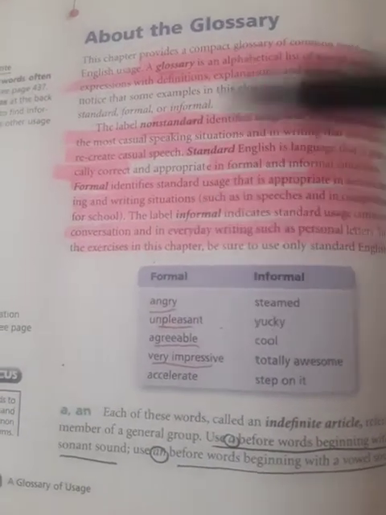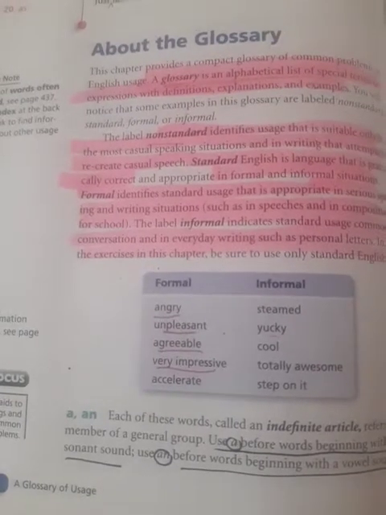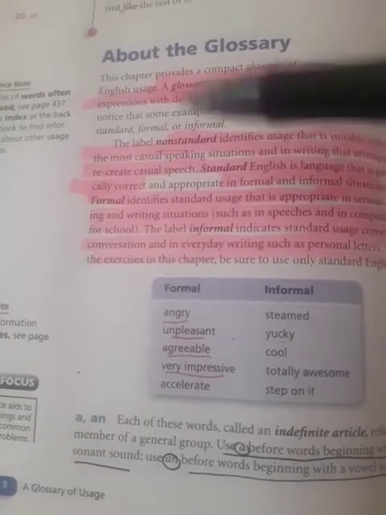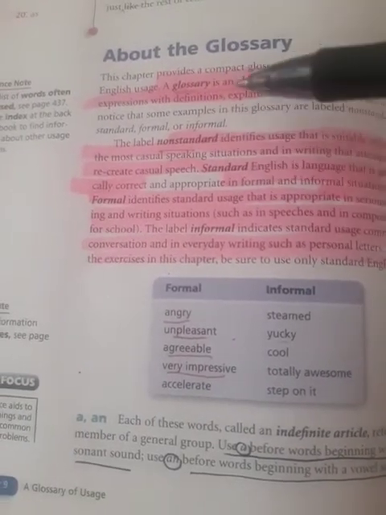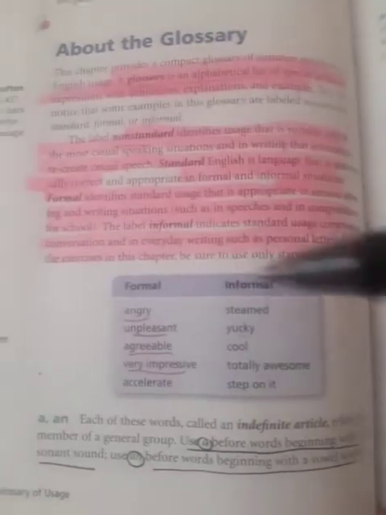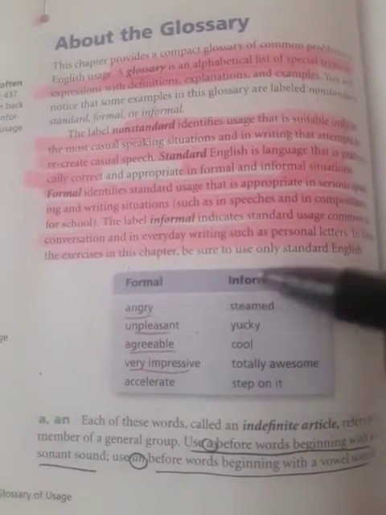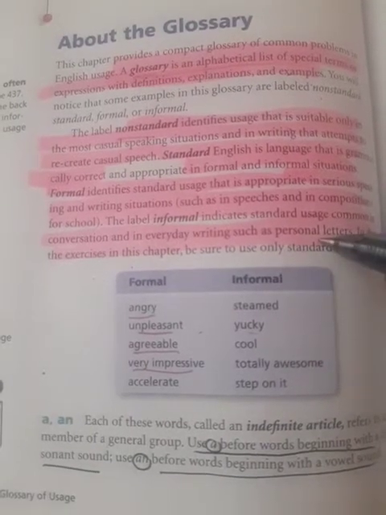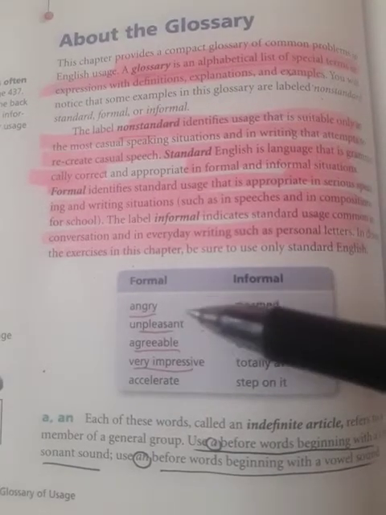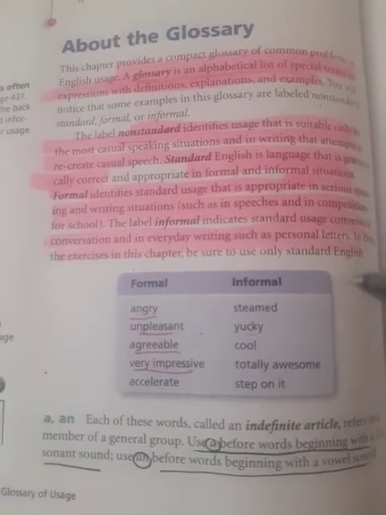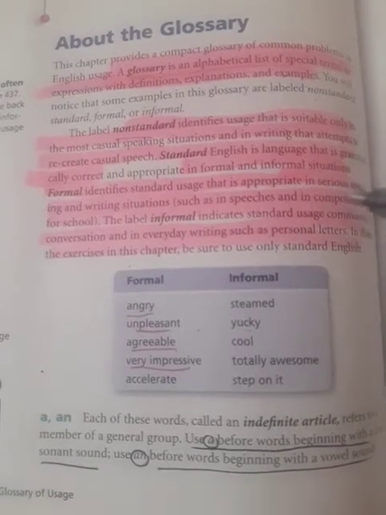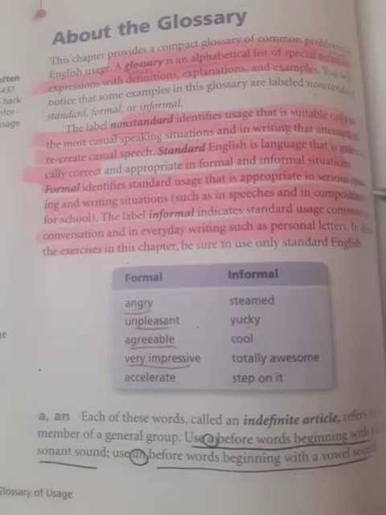Okay, so these are the main labels found in a glossary. But you have to know that non-standard is grammatically incorrect, and standard is grammatically correct. This chart shows some examples of formal and informal words, like angry, seemed, very impressive, totally awesome.